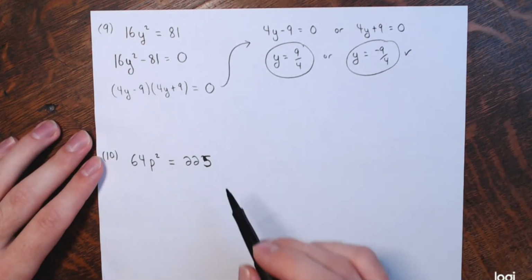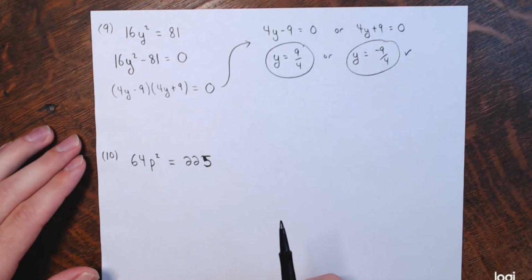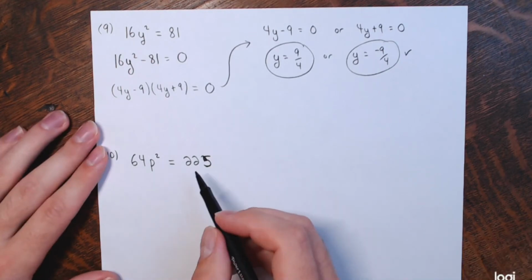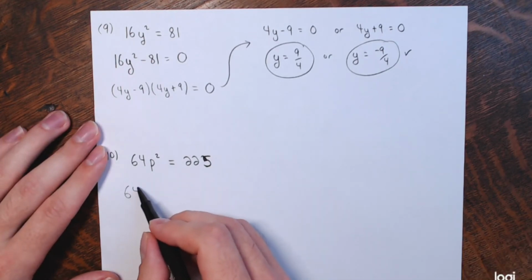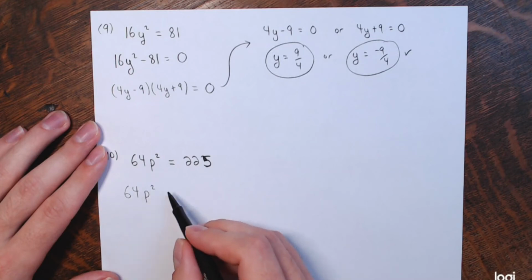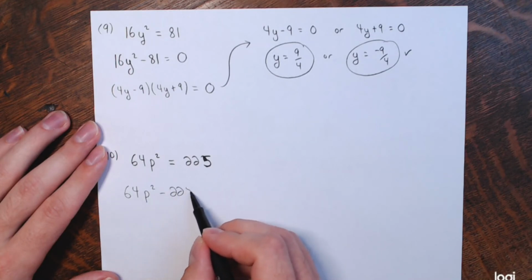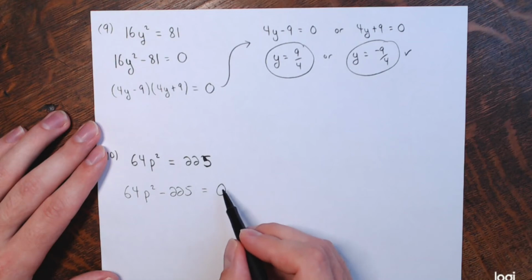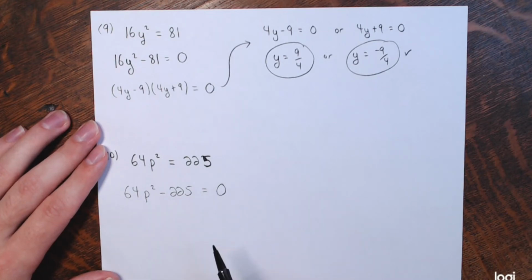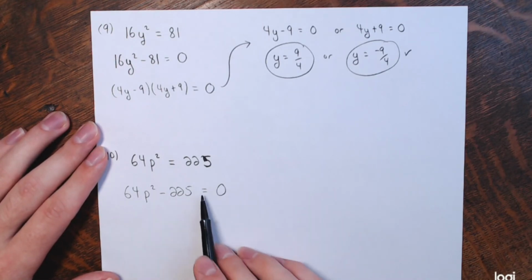All right, number 10. Same stuff. Right? I'm going to subtract 225. Right, we have 64p squared minus 225 equals 0. Right? I always want this to start as a simplified polynomial equals 0.